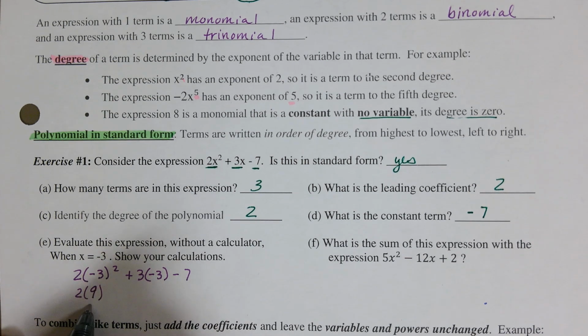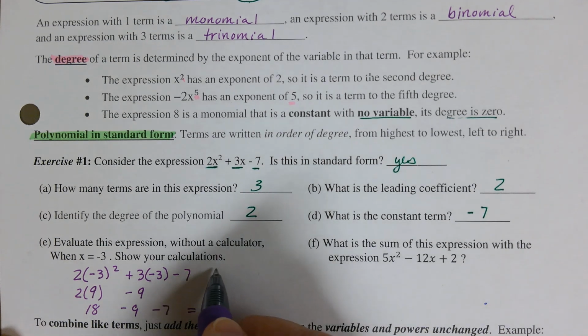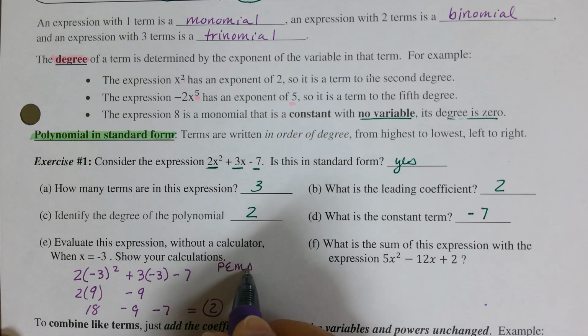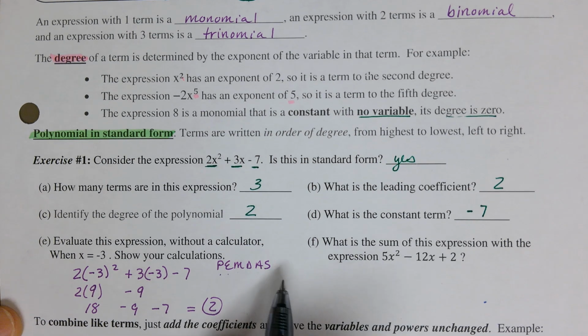Bring down the 2. 2 times 9 is 18. 3 times negative 3 is negative 9. And minus 7, I'll just bring that down to the bottom. And 18 minus 9 is 9, subtract 7 is 2. Remember, that was PEMDAS. Parentheses, exponents, multiplication or division, whichever comes first, going from left to right, and then addition or subtraction, whichever comes first from left to right.